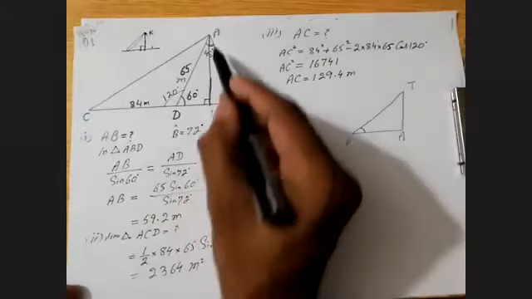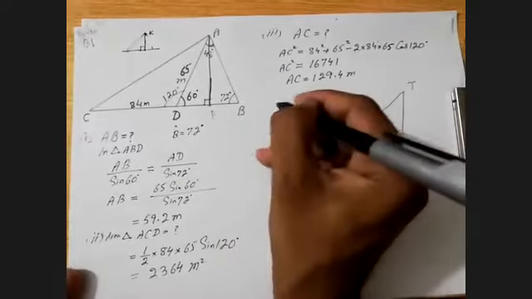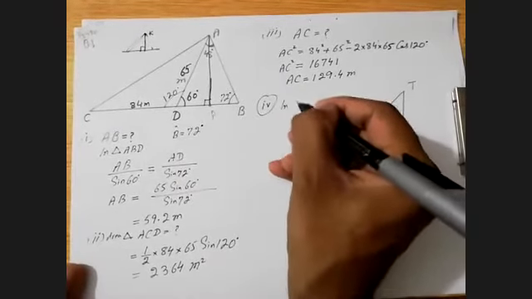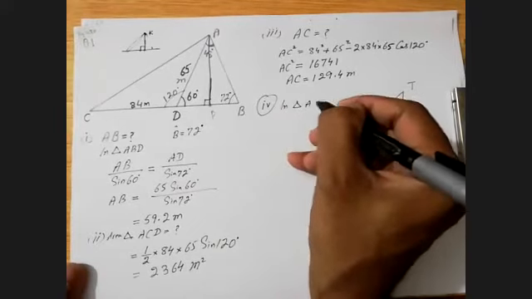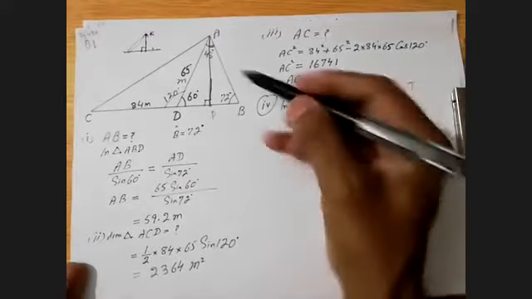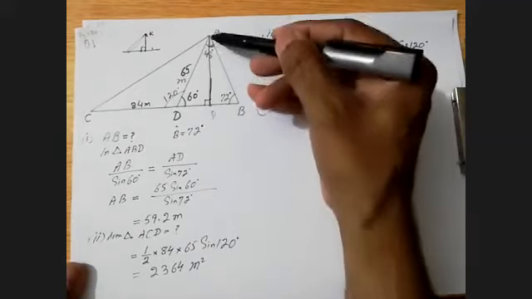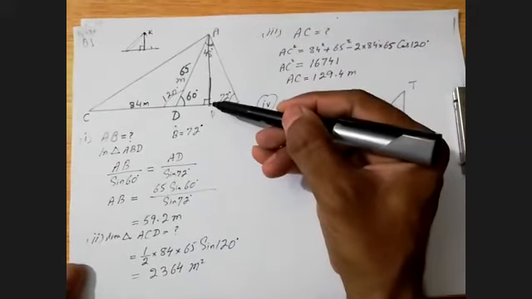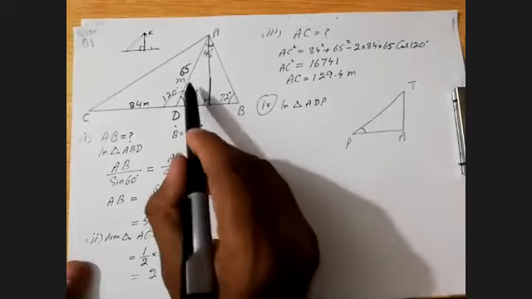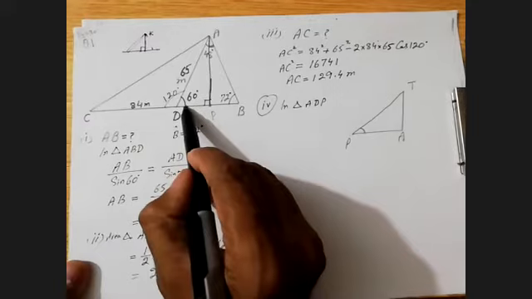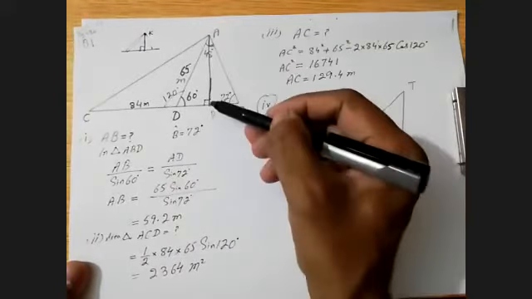So first of all, in the triangle ADP, we are going to find out the side AP. AP is required, so you can apply the sine ratio, perpendicular over hypotenuse, sine of 60. We need to know AP.